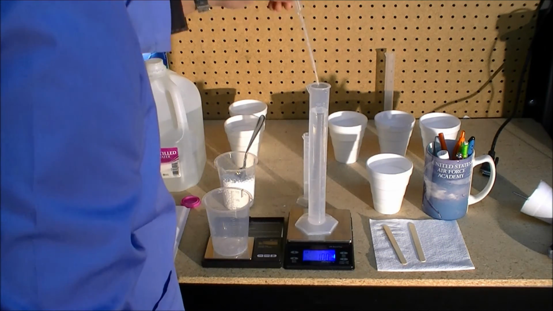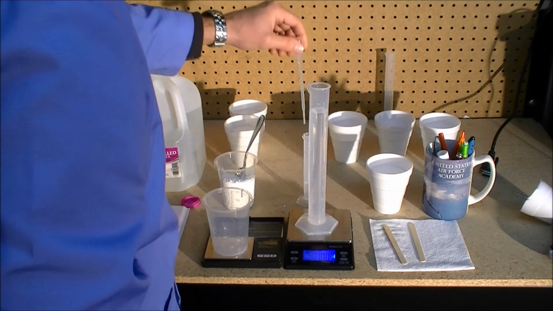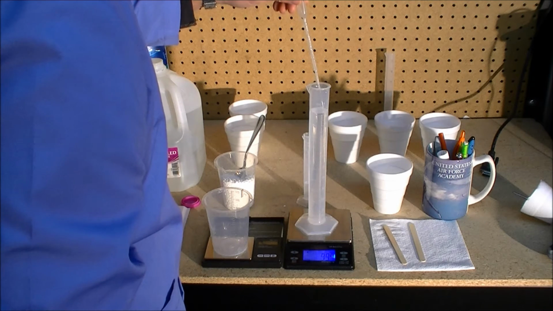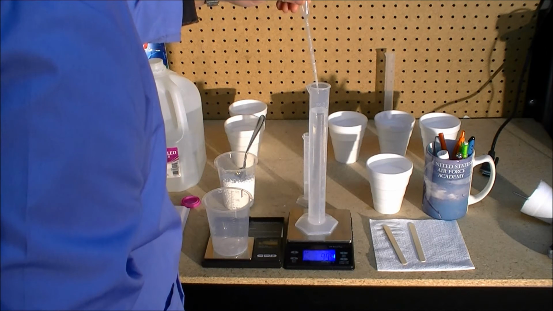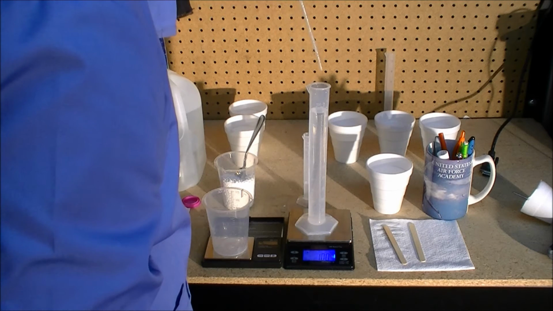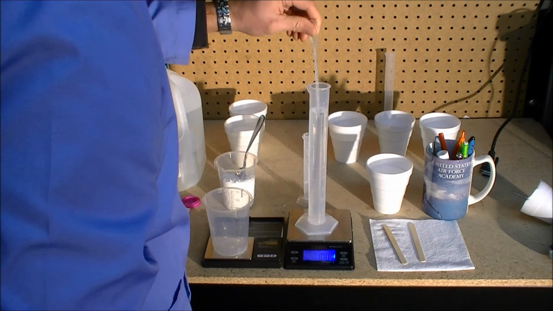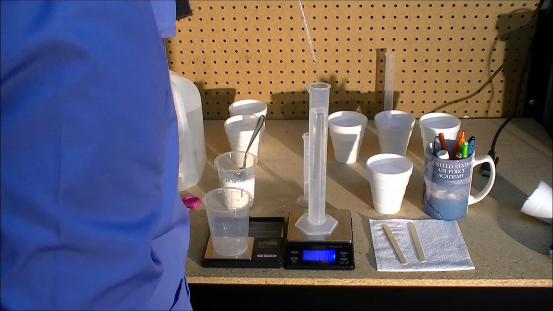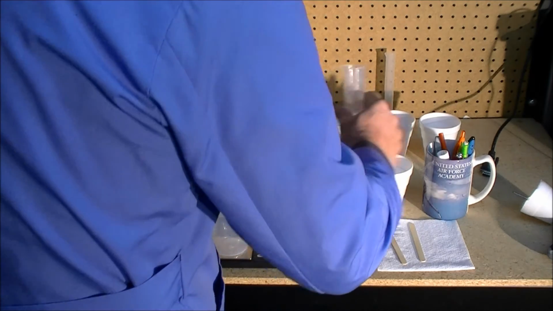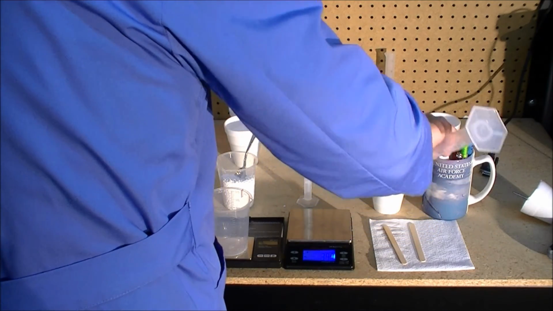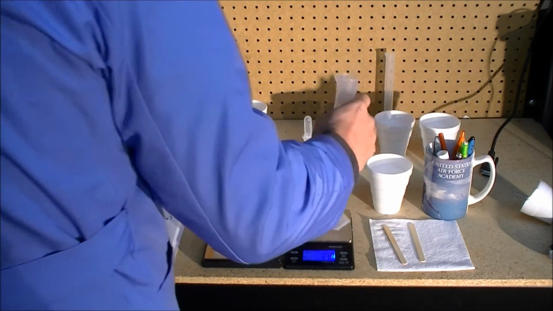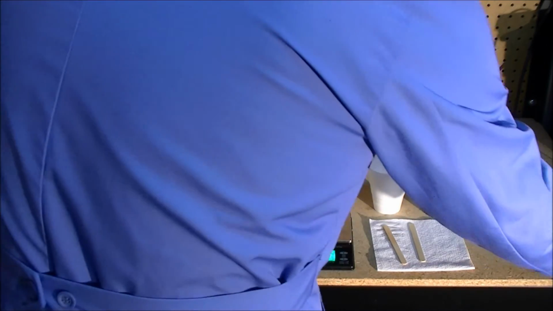In the meantime, go ahead and make another adjustment here on our quantity because it bounced up to 100.1. Alright, 100.0 on the quantity of water. Go ahead and get that in there. And now we'll go ahead and get the thermometer in place so it begins to come up to temperature.